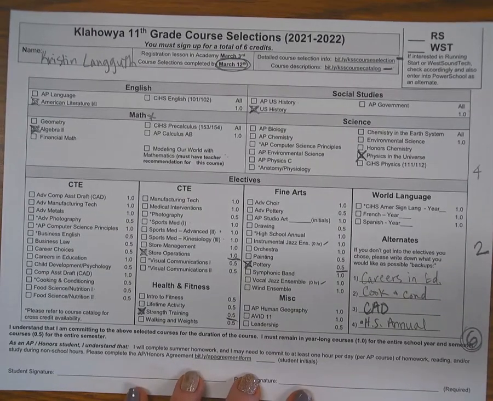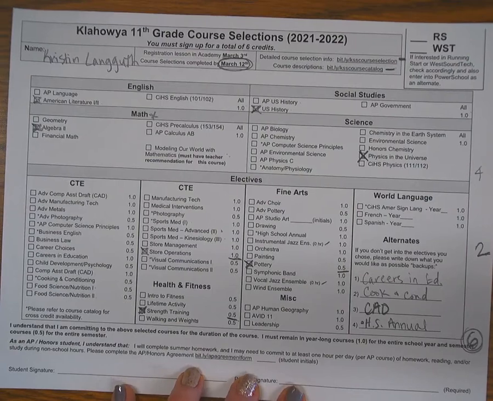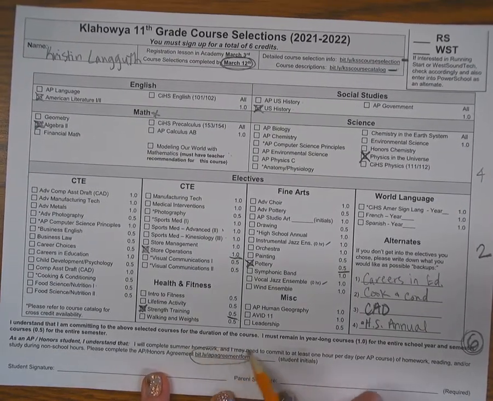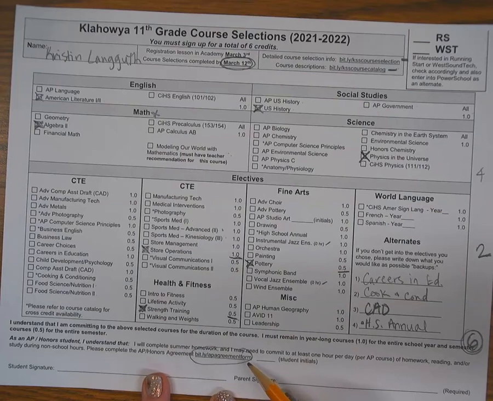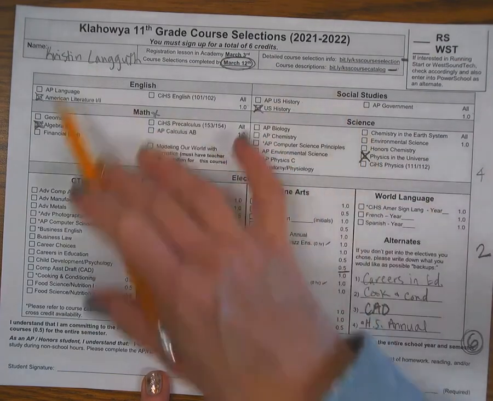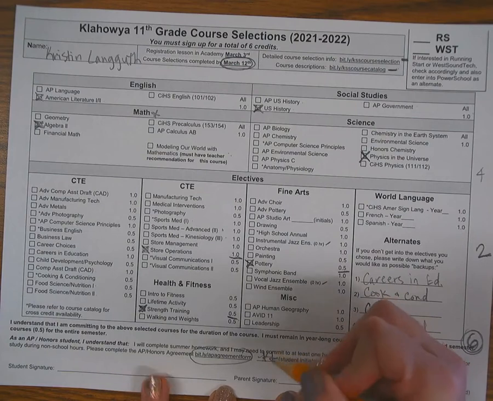Okay, if you have signed up for any college and high school honors or AP classes, we need you to take a look at what that commitment is and sign the AP student agreement form and initial here. I don't need to initial, I'm just going to example that because I didn't sign up for any honors or AP classes, but if you do, you need to initial here.